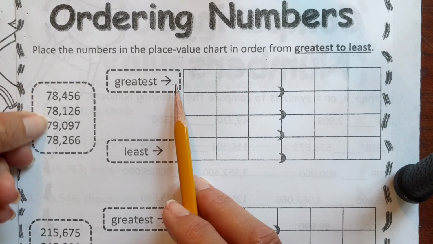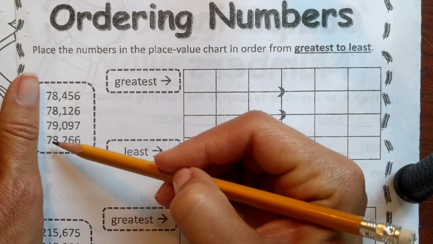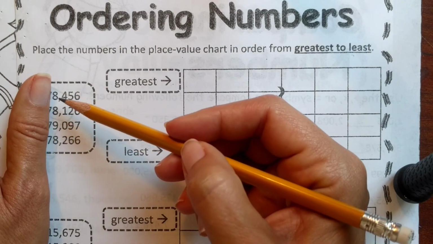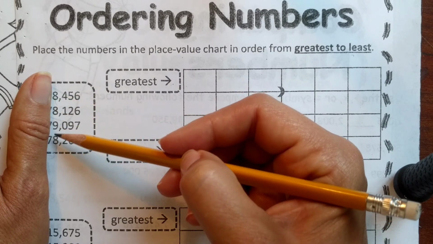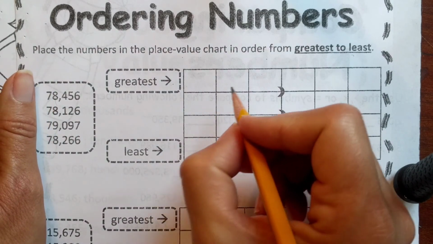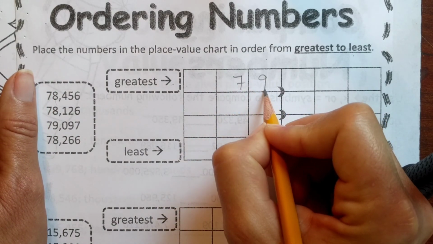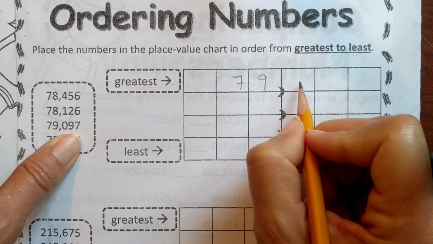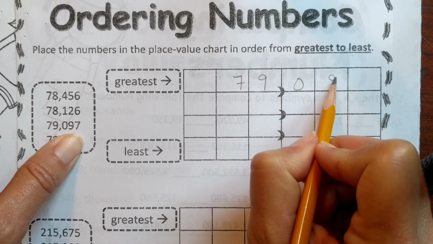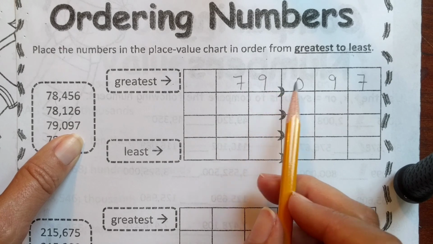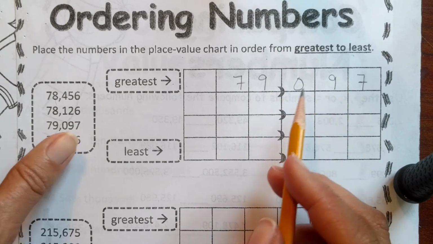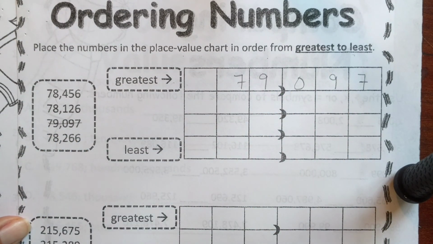As I scan down, okay, in the 10,000s place, they're all 7s. In the thousands place, there's a 9, the rest are 8s. So I'm going to write 79,000, and so I would read that 79,097. Cross that out and keep going.